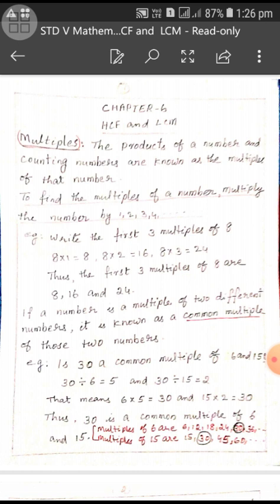And the properties of multiples are: every number is a multiple of 1. For example, 8 is equal to 1 into 8, 17 equal to 1 into 17, etc. Second property, every number is a multiple of itself. Example, 6 is equal to 6 into 1, 30 is equal to 30 into 1, etc. Then third property, every number has infinite number of multiples.